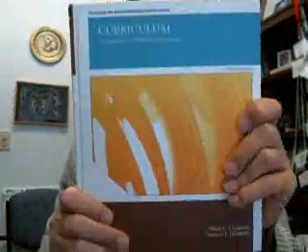Again, I will give you some brief information about our class. The first thing is, this is our textbook. I sent information about this via email. It's Curriculum, Foundations, Principles, and Issues by Ornstein and Hunkins. We will be using this book extensively. Of course, there are some other supplemental readings that we will use.